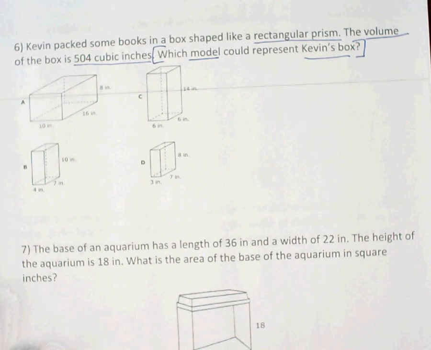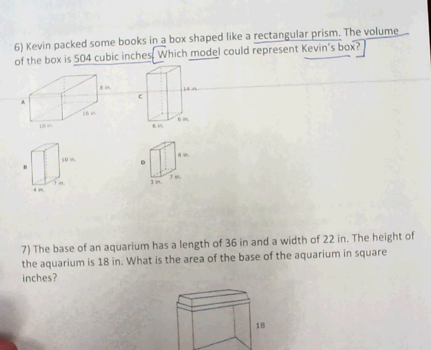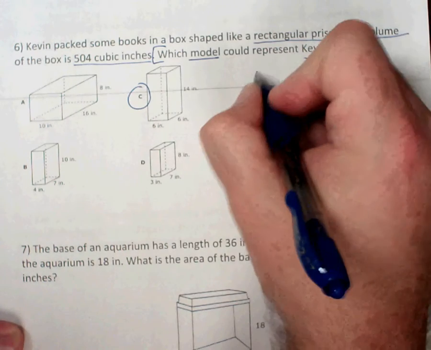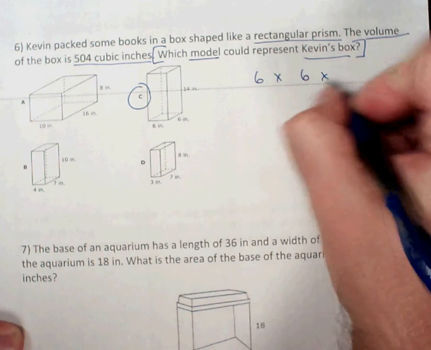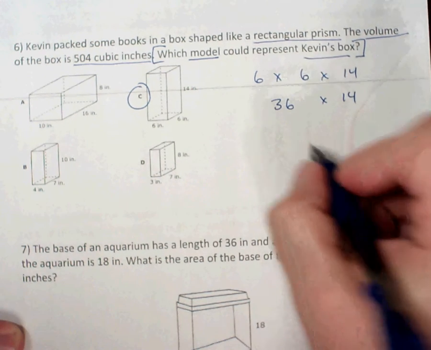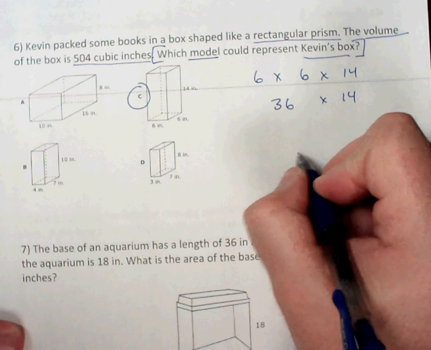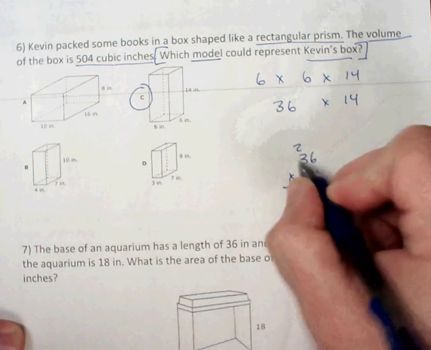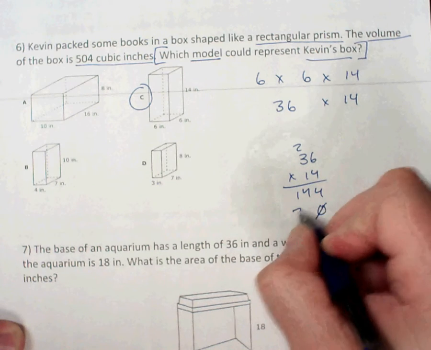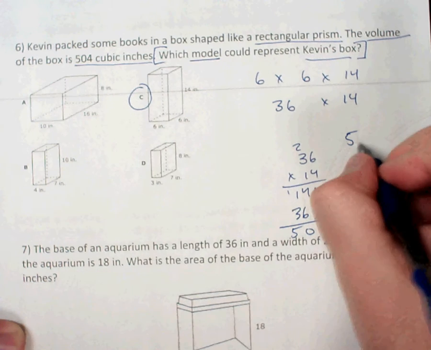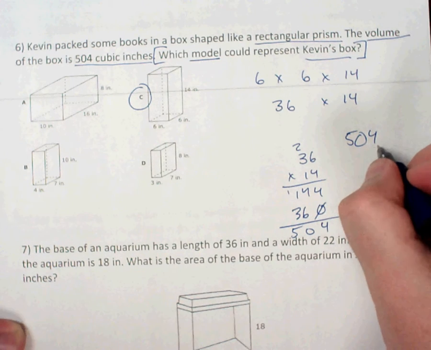So I will tell you, if you're just dying to know, that answer choice C, which is 6 times 6 times 14, is our answer for this one.